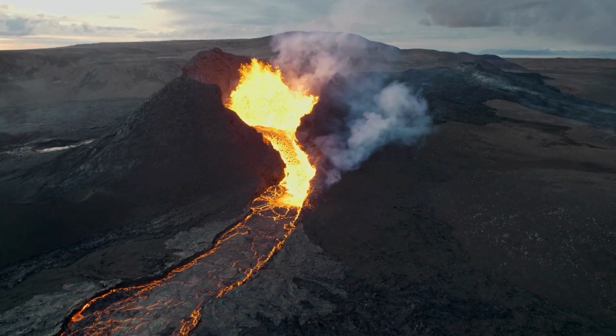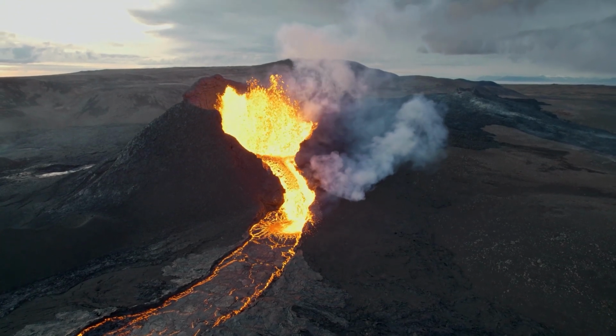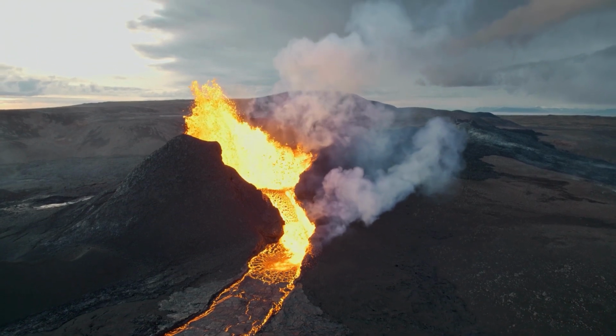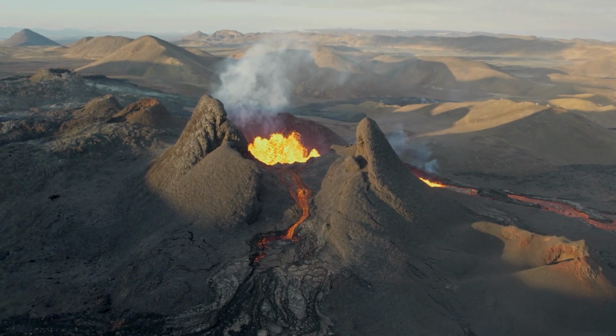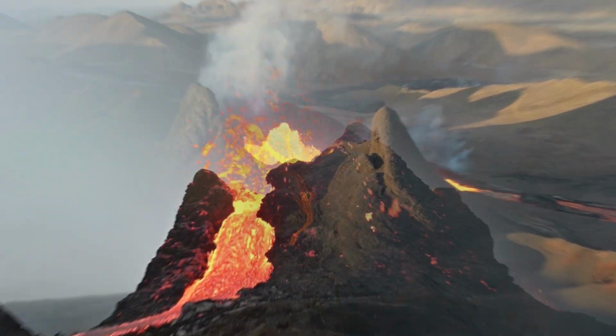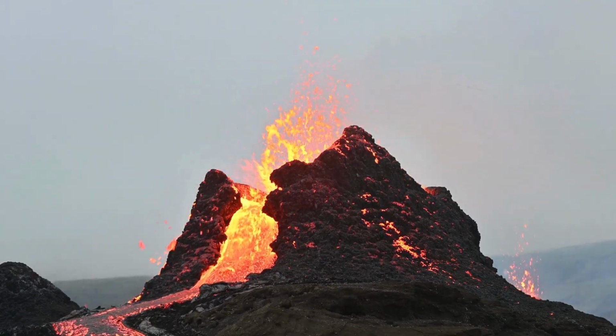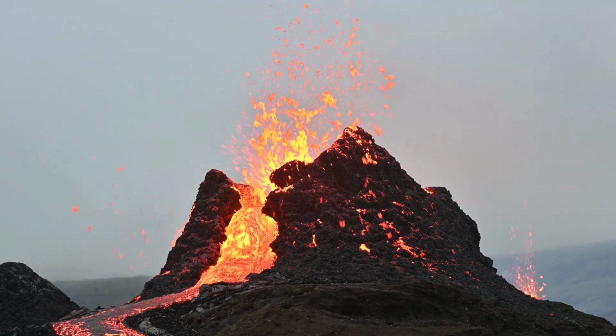Cinder cone volcanoes. These small volcanoes are built from volcanic debris, cinder, and have steep slopes. Eruptions of cinder cone volcanoes are usually short but intense, creating layers of sand and ash around the crater.